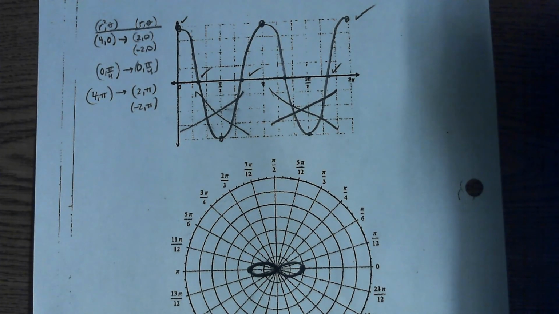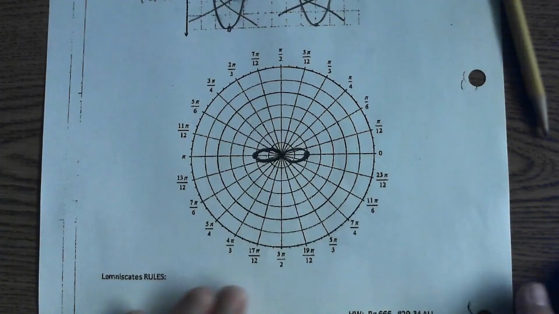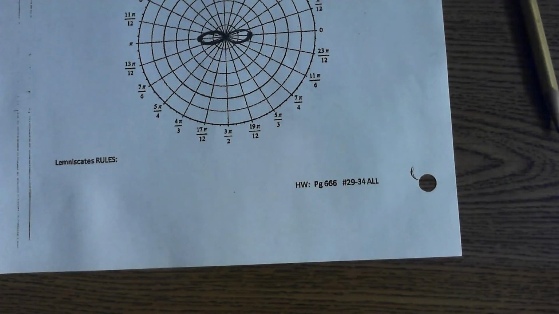Good? Easy? Hopefully. Okay, just a little new concept with the r squared there. So that's it. I'll let you do those 5 problems right now.